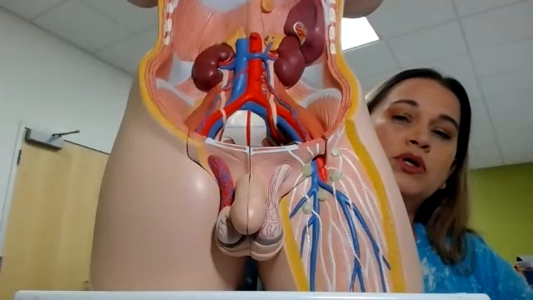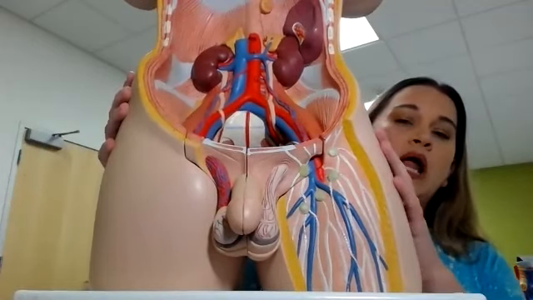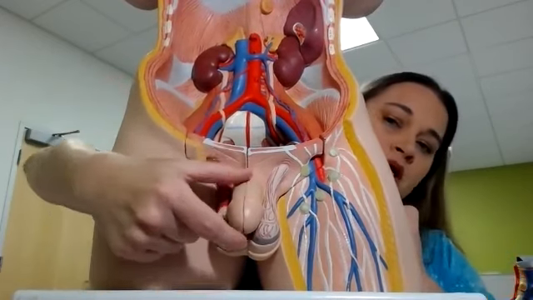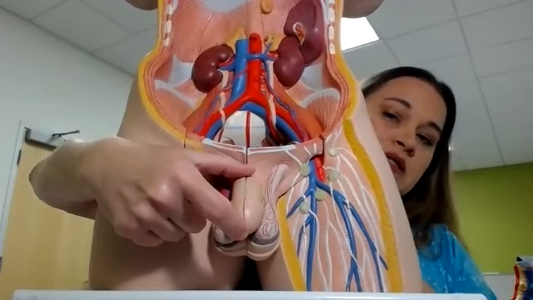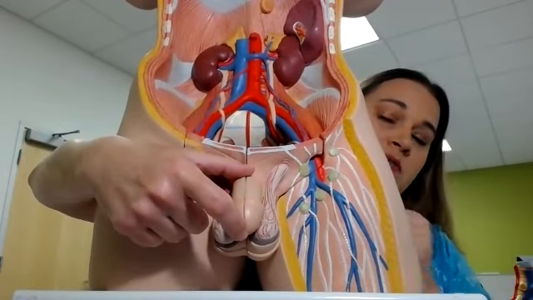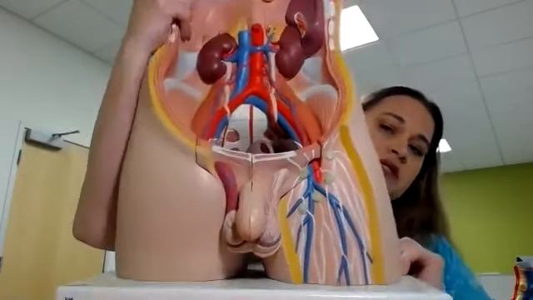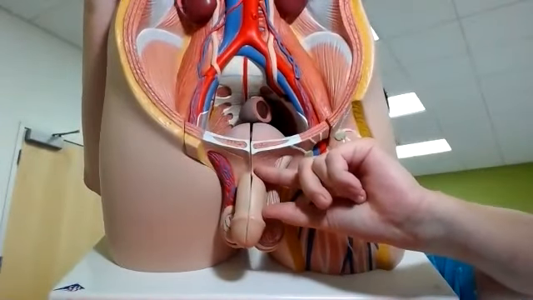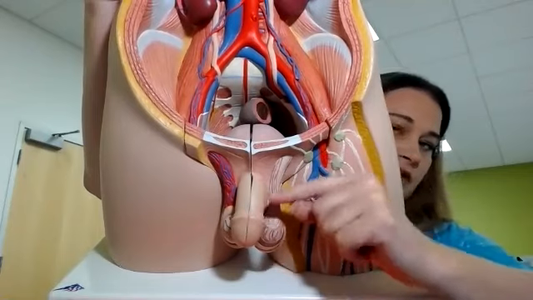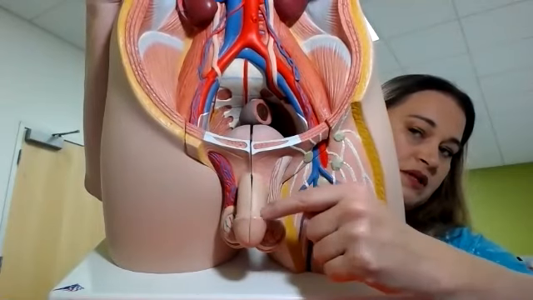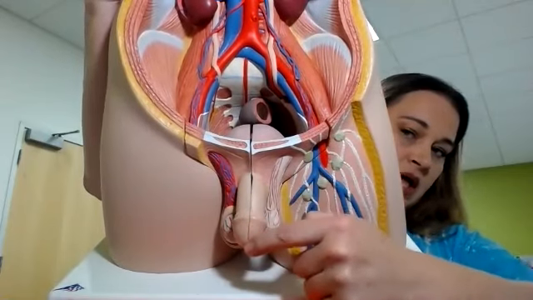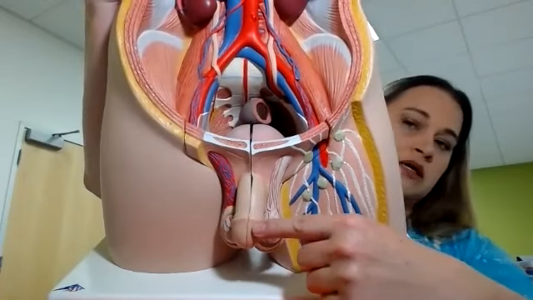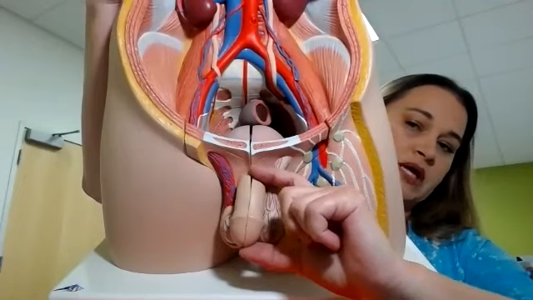Okay, so now we're looking at our tall torso guy, and we're going to be looking at the male reproductive structures. So this would be the penis, and you have a few parts of the penis you have to know. Let me tilt him up a little bit. So this is going to be the body of the penis. Right here is going to be the neck of the penis, and this is the glans of the penis. So the whole structure is the penis.